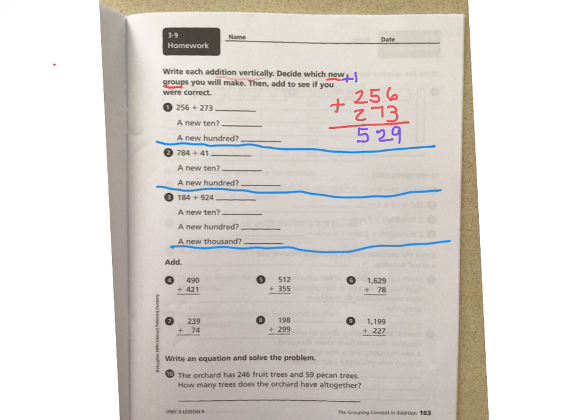first of all, the first thing we're going to do is move our answer over here. So equals 529. All right, now we're going to look and we're going to say, hey, did we make a new 10? So let's look. Is there anything? This is our tens column right here. Is there anything up there? We did not make a new 10, did we? So we would say no.